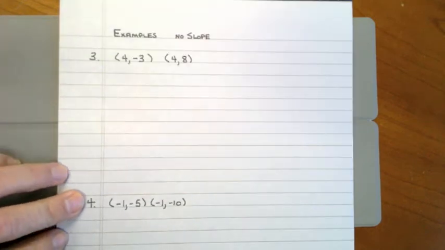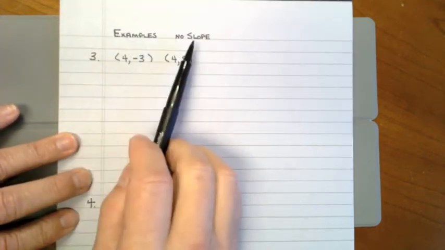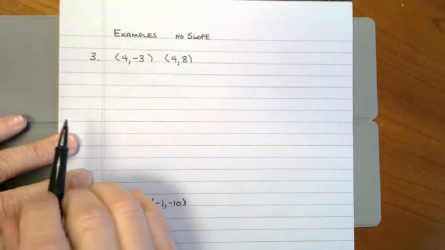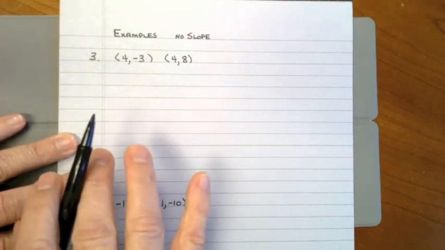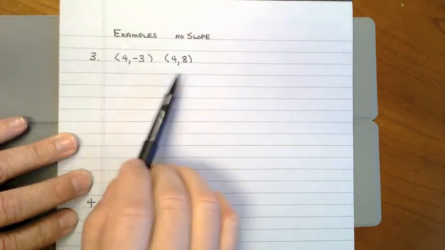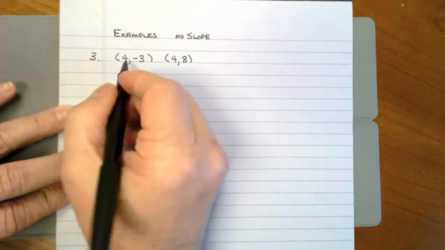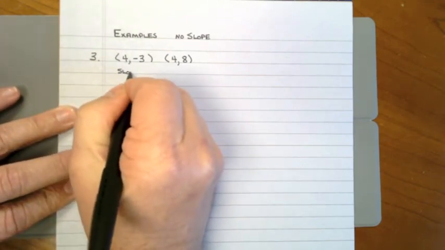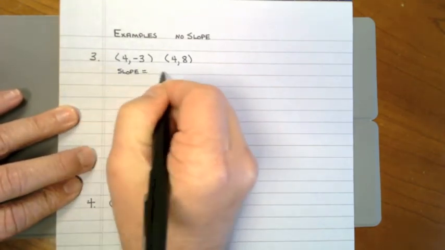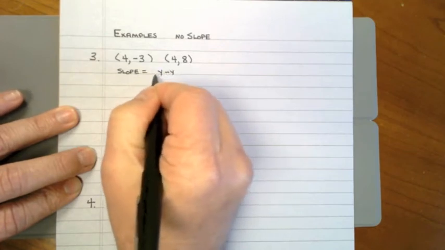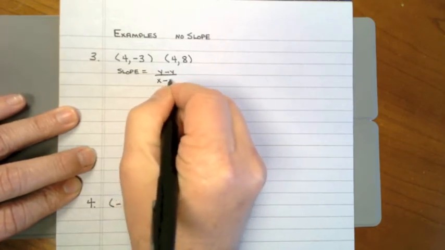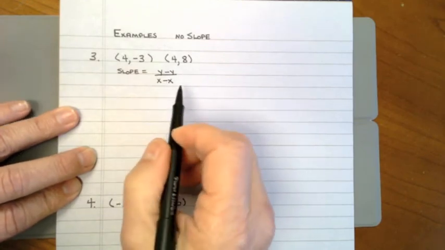We're going to look at some examples where you get no slope. And what we were doing before about thinking about what the line looks like is going to really help us on ones like this. So, the slope is figured out by taking my y's and subtracting them, putting them in the top, taking my x's and subtracting them, putting them in the bottom.